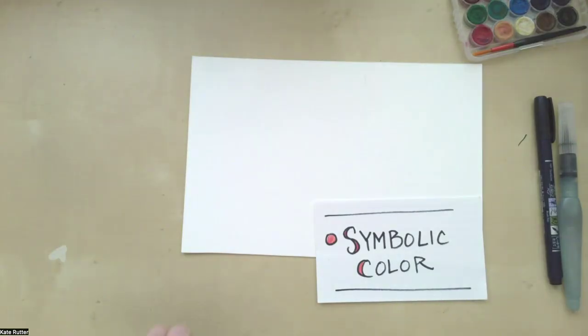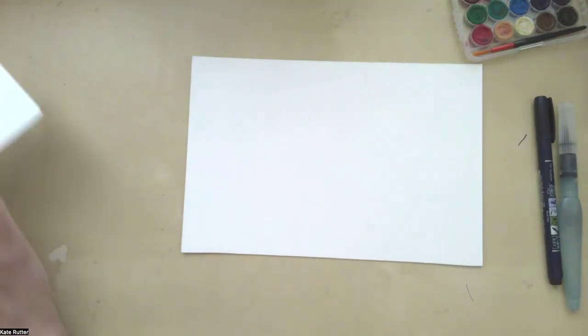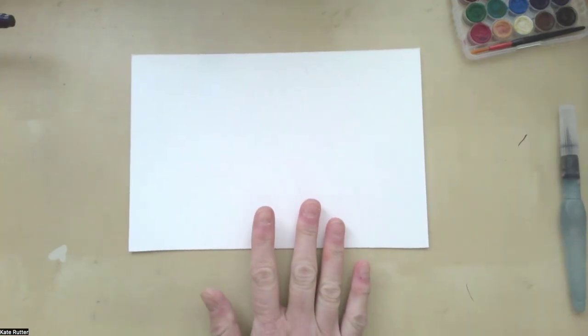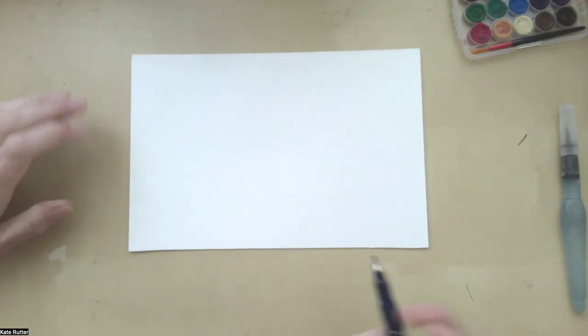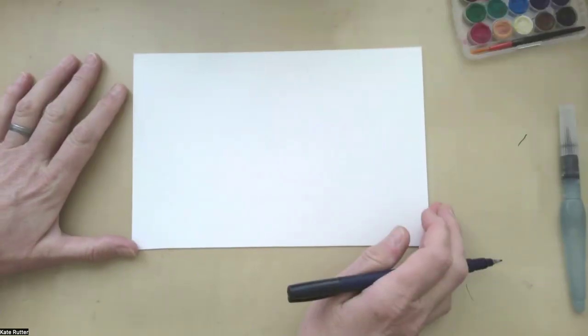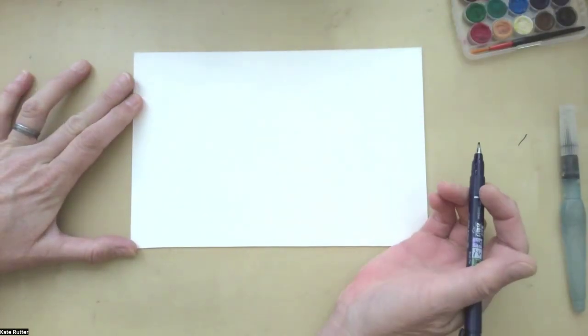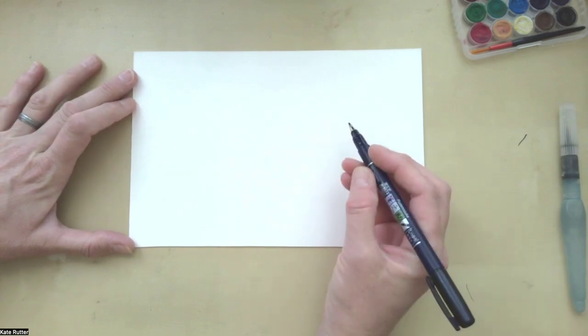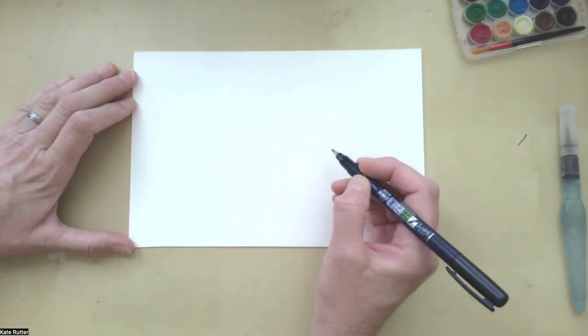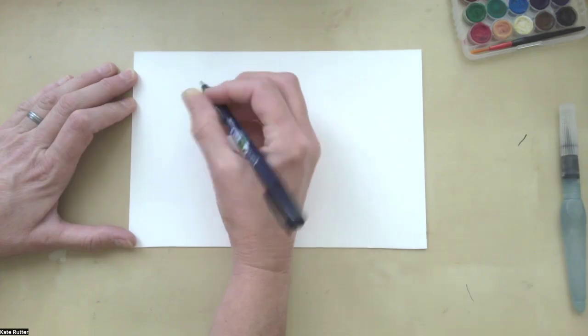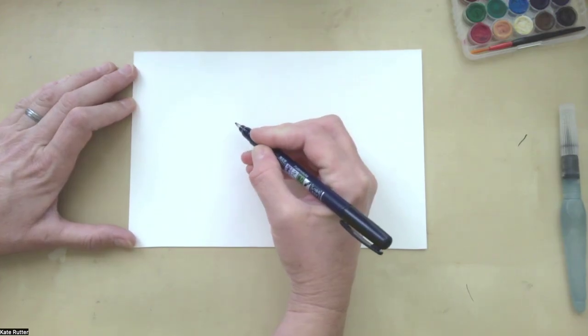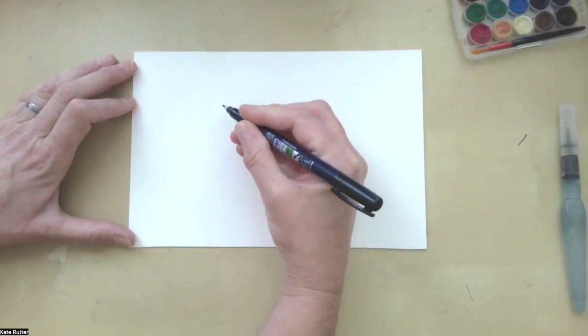So let's get to it with a quick demo. And for that, let's imagine that you are observing a California poppy. That's something perhaps many of us have seen. And if you were to make a diagram of that poppy, it might look something like this. So starting in the middle, we're going to simplify the form of the poppy because this is a diagram, not a detailed rendering.